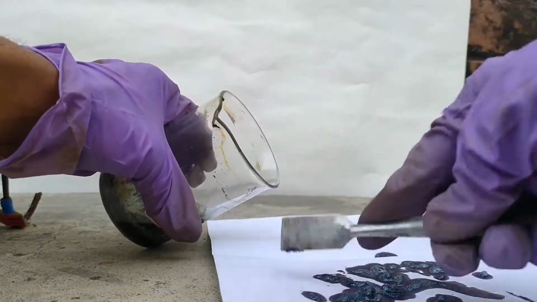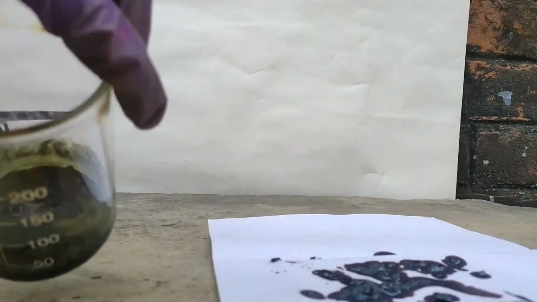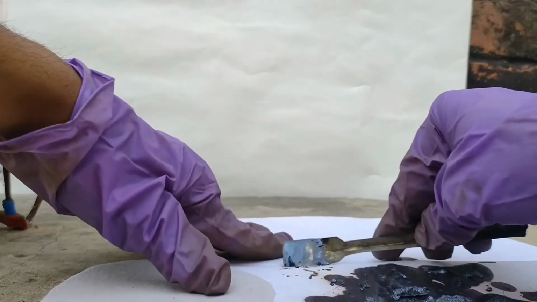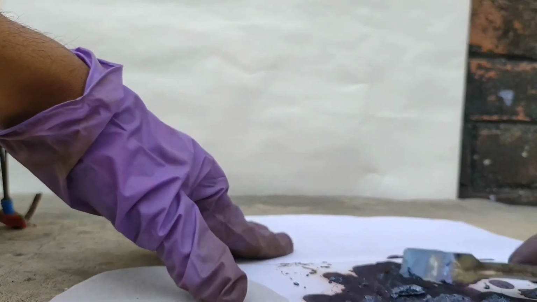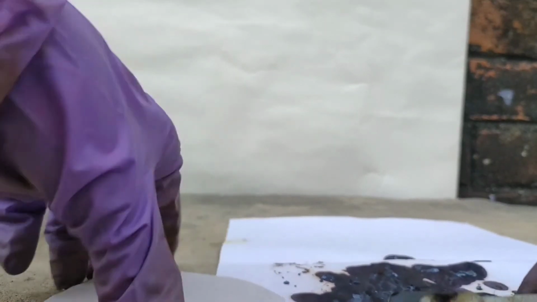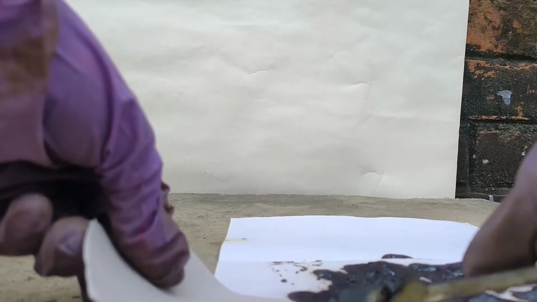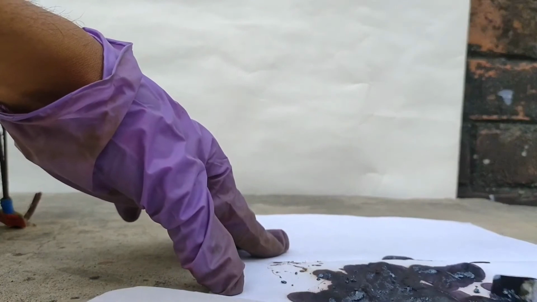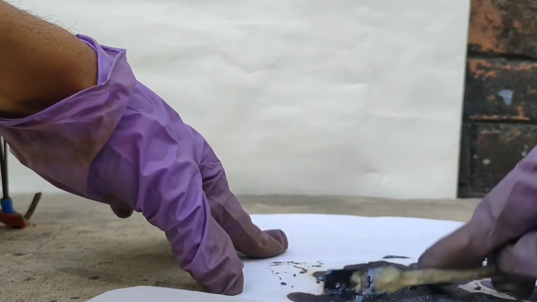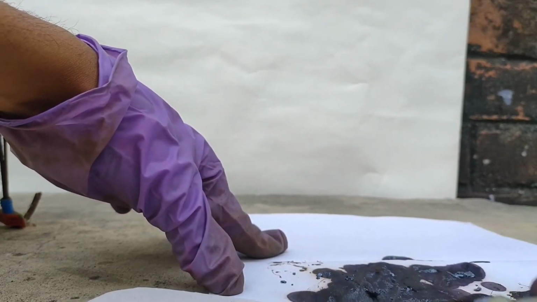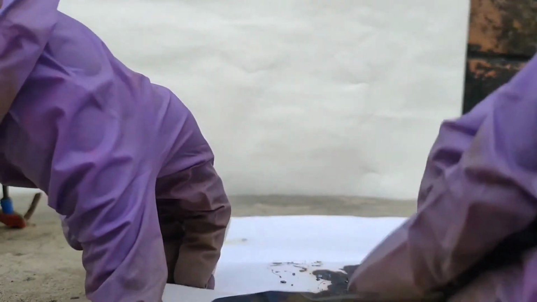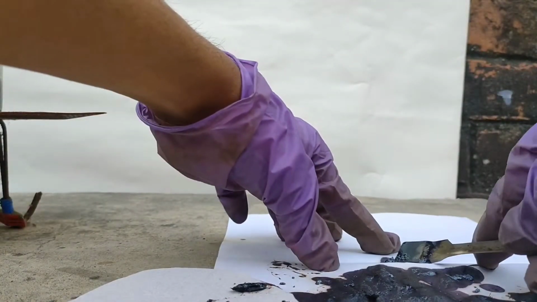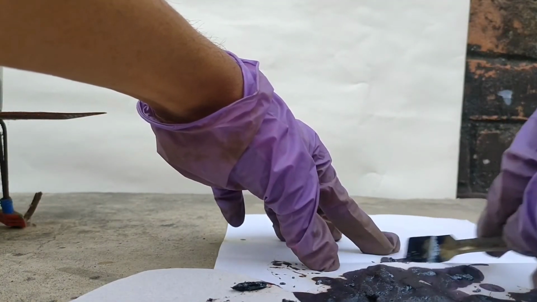So I scraped off the crystals from the beaker and the round bottom flask, and then I transferred these crystals on the filter paper to dry them. The filter paper would soak up the acetic acid. If I would have first used filter paper and not used the A4 paper, I would not have lost some yield because a lot of iodine got stuck inside the A4 paper.